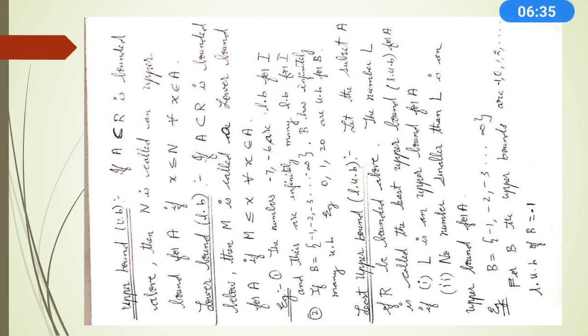So if a set A is bounded above, and if I am able to find an element n such that every element in the set is less than or equal to n, then n is called an upper bound of the set. Similarly, if I am able to find an element m such that every element in the set is greater than or equal to m, then I can say m is a lower bound.